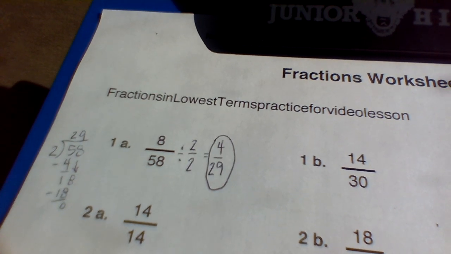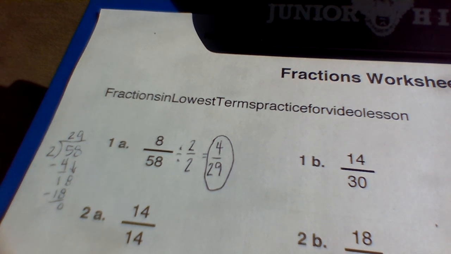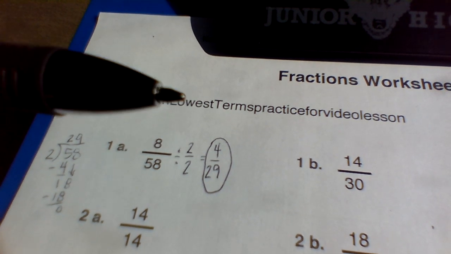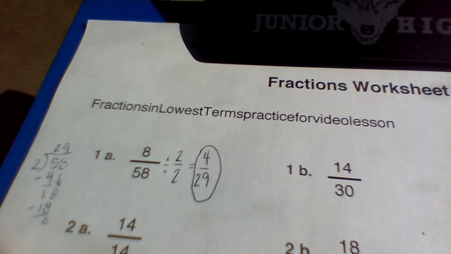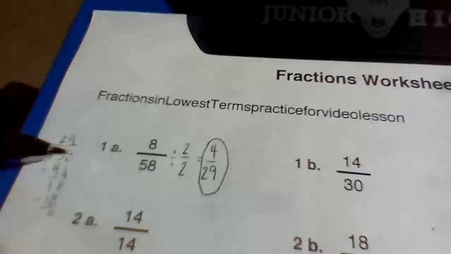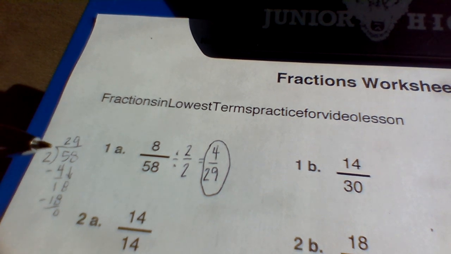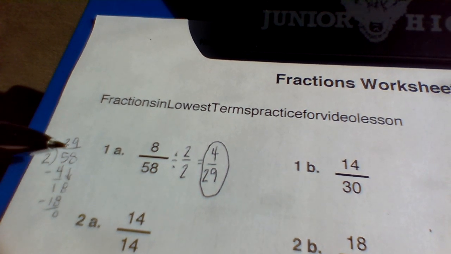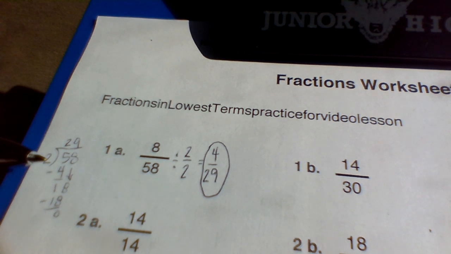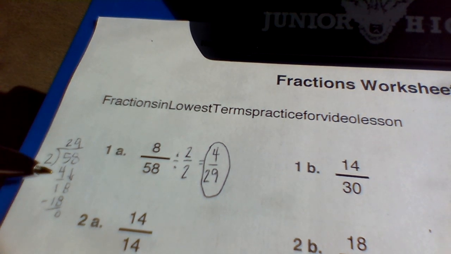I want to show you, for those of you who are not sure what you should be doing, because remember, when we do this work, I don't want you to use a calculator. So on this one, what I did is I put 58 under the bar, and there's my 2. Remember, I divide, multiply, subtract, bring down. So I'm looking at my 5, and I'm splitting that into groups of 2. I have 2 groups. 2 times 2 is 4. When I subtract, I get 1.